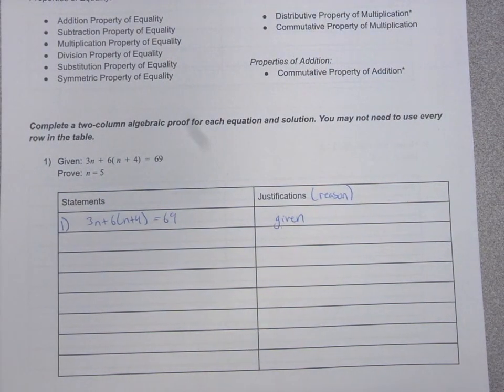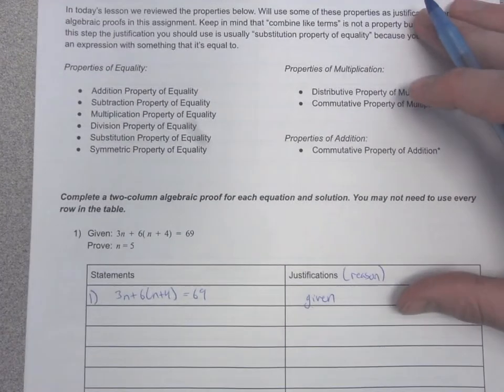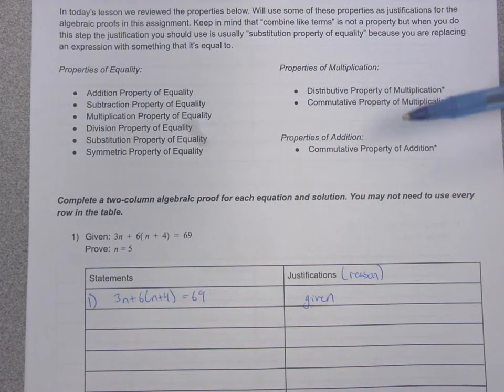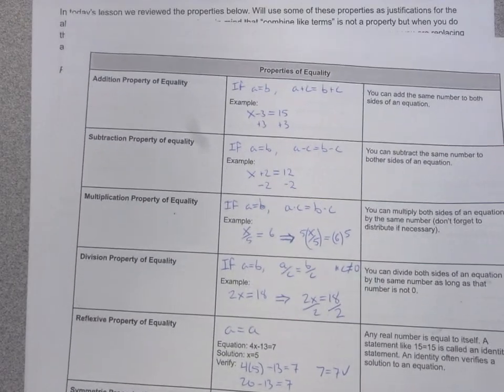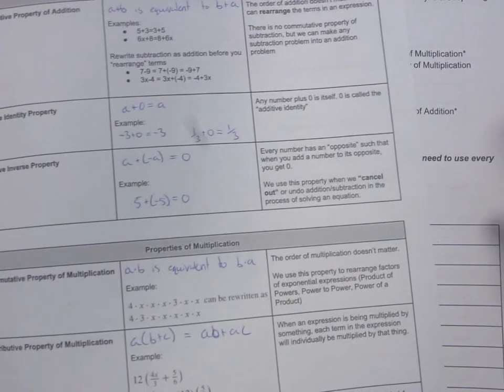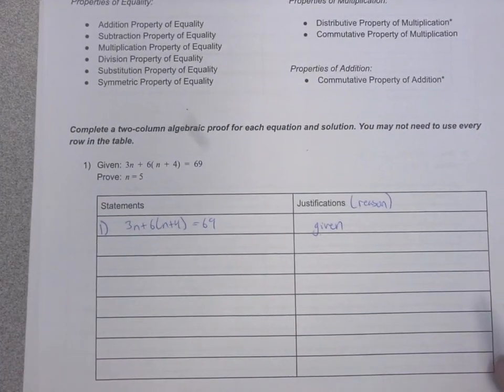Okay, every other justification is going to have to be a property. Now I have a list of the properties that you're going to use, or most of the properties that you're going to use up here, just as a quick reference. But these properties are going to come from this as well. So this is just a short list. This is the longer, more detailed list, I guess you can say. So let's take a look and see what we're going to do here.